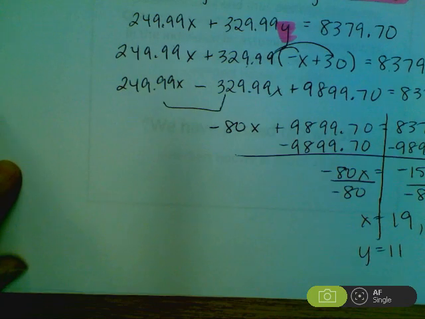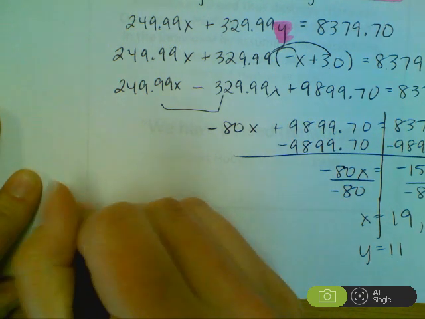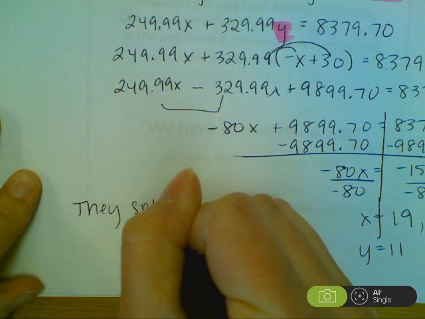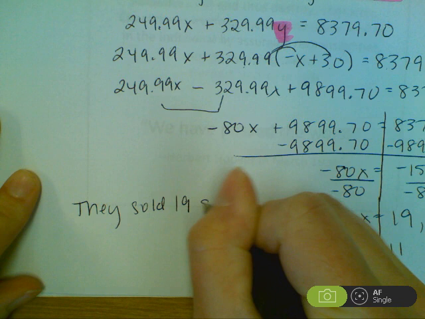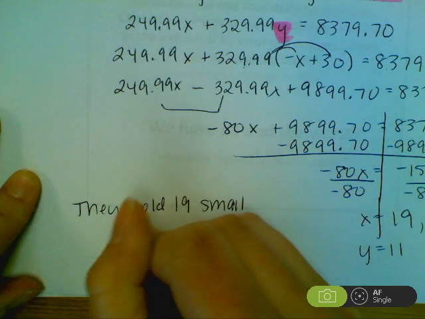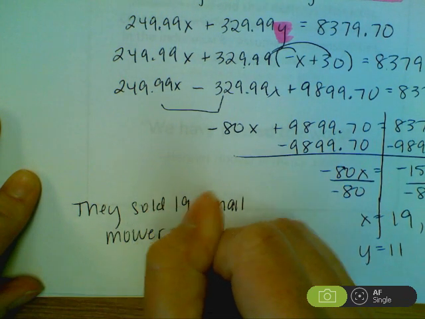To write your sentence, you would say that they sold 19 small mowers and 11 large mowers.